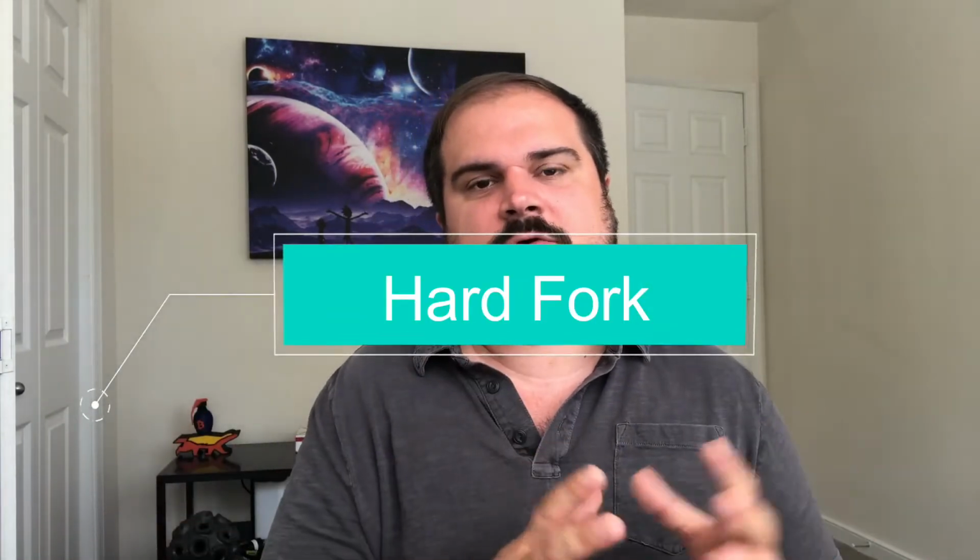So let's start with soft forks first. A soft fork is a more or less backwards compatible change. A fork just indicates, if you visualize this blockchain, an upgrade is kind of a fork to the existing chain, right? So that's where the fork nomenclature comes from.